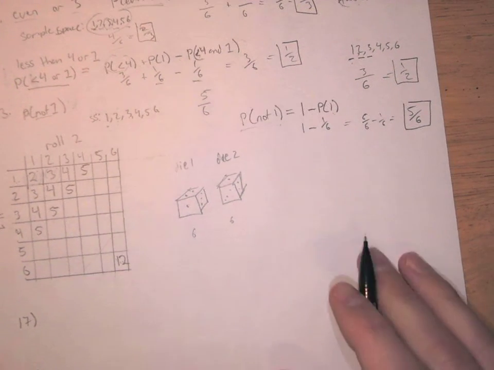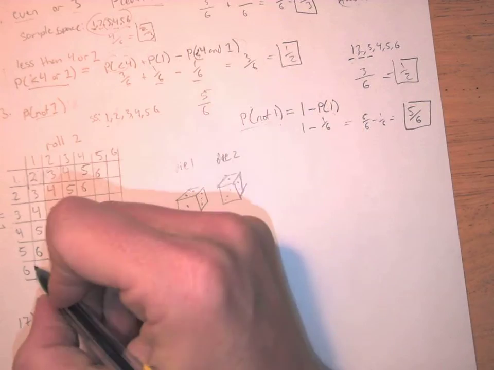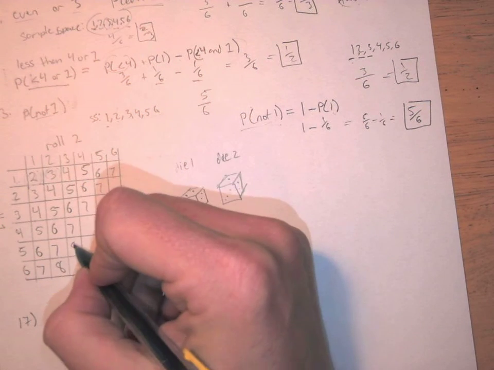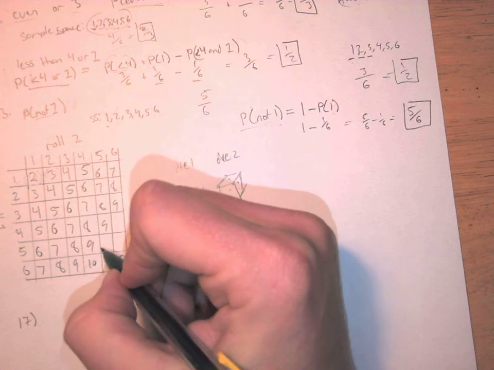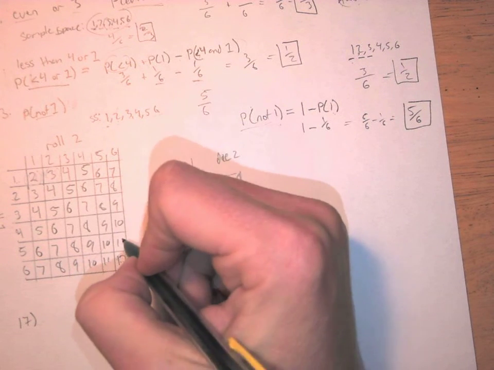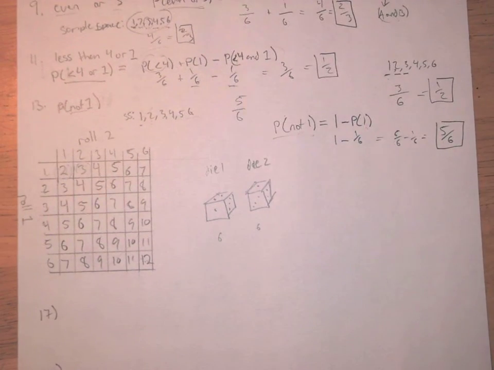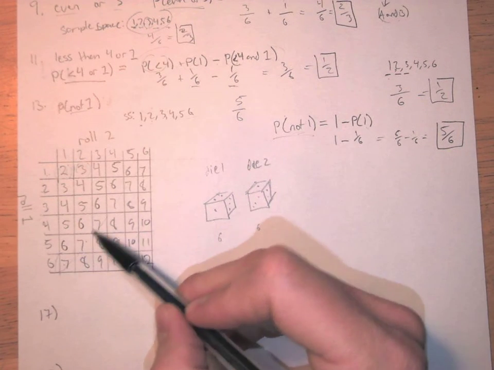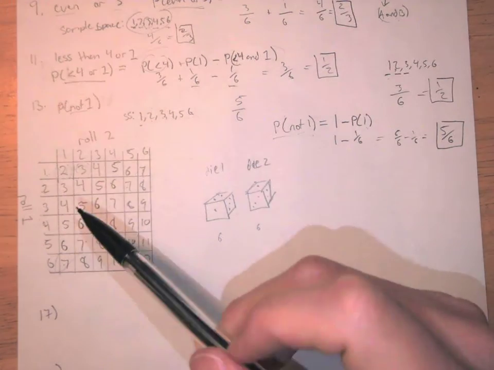going up. So we're going to get 6, 6, 6, 6, 6, 6, 7, 7, 7, 7, 7, 7, 8, 8, 8, 8, 8, 9, 9, 9, 9, 10, 10, 10, 11, 11, and 12. So if you've heard of lucky number 7s or whatever, lucky 7, 7 is the most likely roll. Because there's 1, 2, 3, 4, 5, 6 ways to get a 7. It's the most likely that you're going to get a 7.